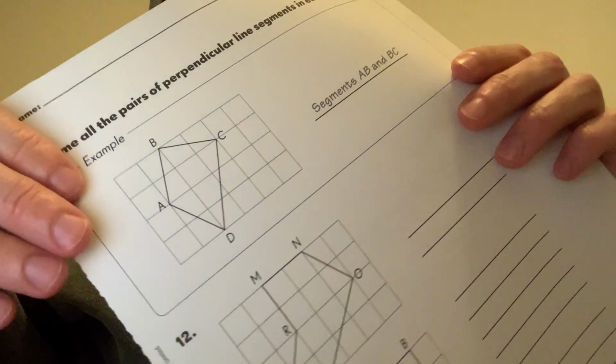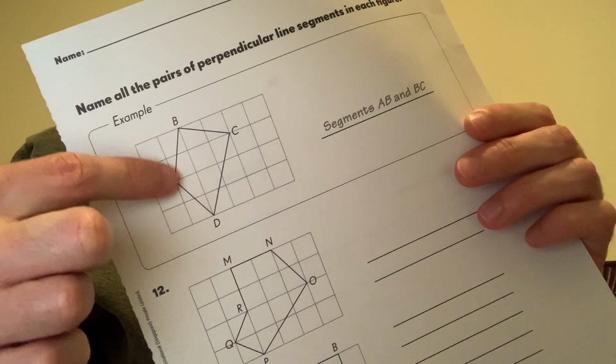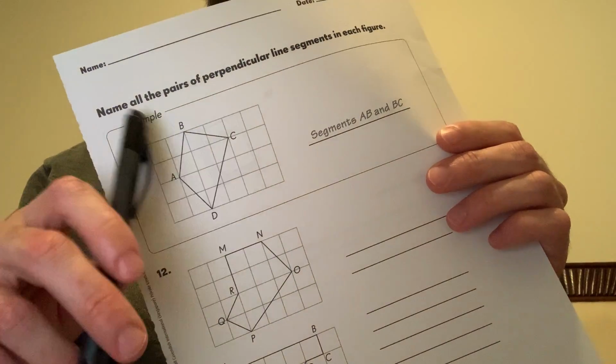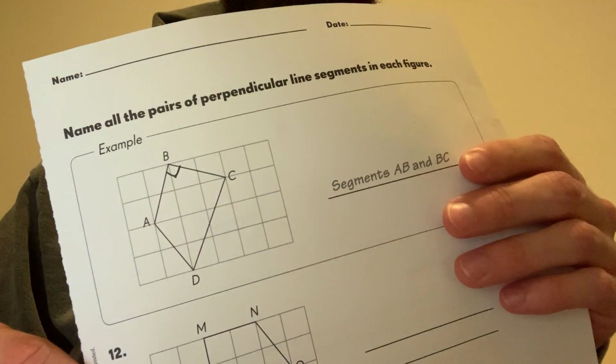So in the example, it does it for you on page 187. It says in the example, segments AB is perpendicular to BC. And that's true, because if you look at it, if you put it like this, you could see it forms a right angle right here, okay? So AB and BC are perpendicular to each other. I could draw a right angle right here. See that? Okay? So then you would just do the same for the rest of them, okay? Number 12 has a few perpendicular lines, 13 and 14, okay? And you would just label it as the letters that are in there, okay?